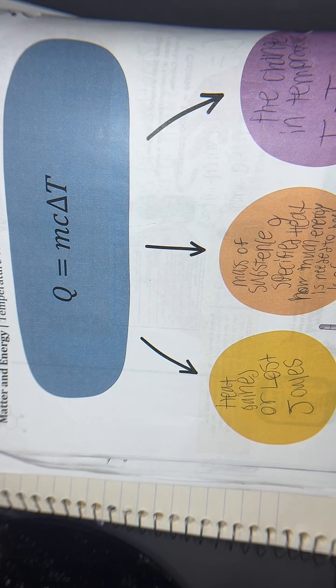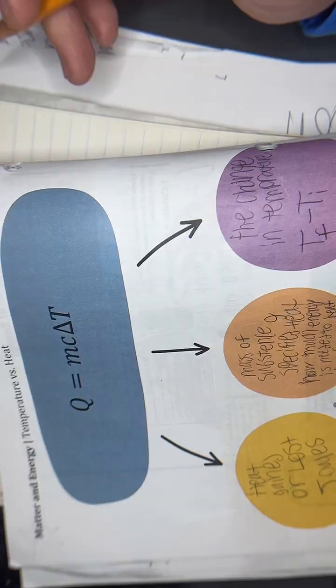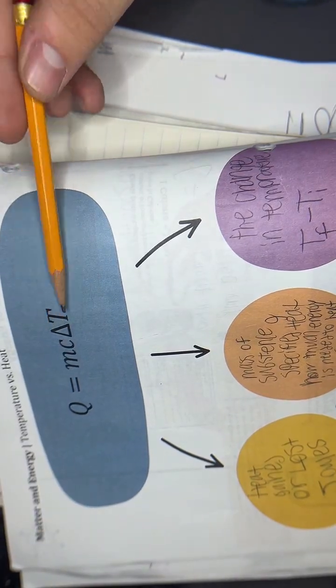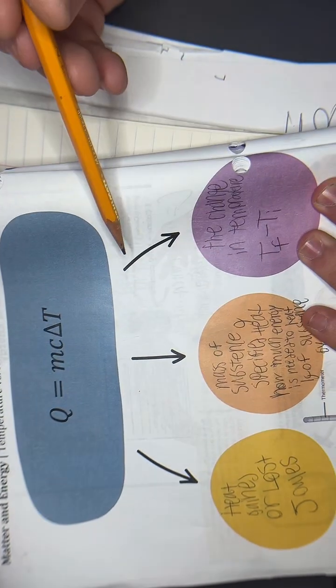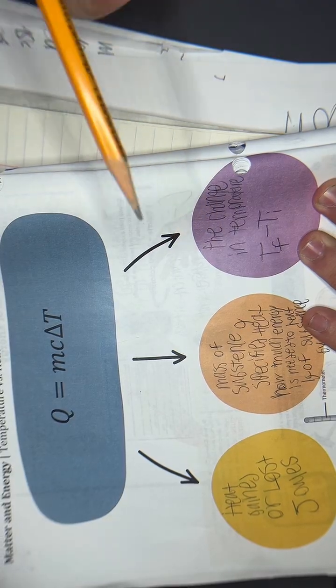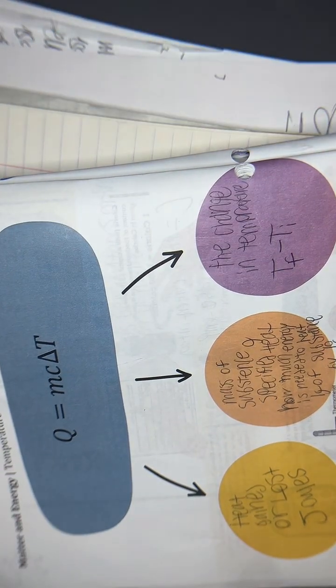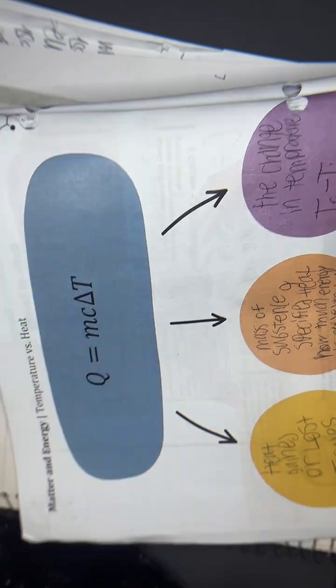For example, water with a specific heat capacity of 4.14 means it takes about 4.14 joules of energy to heat up by 1 degree Celsius, right? Delta T is your change in temperature, so it's the final temperature minus the initial.